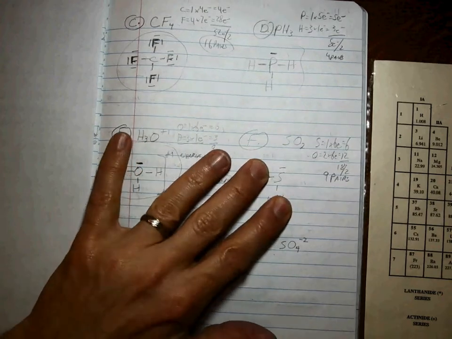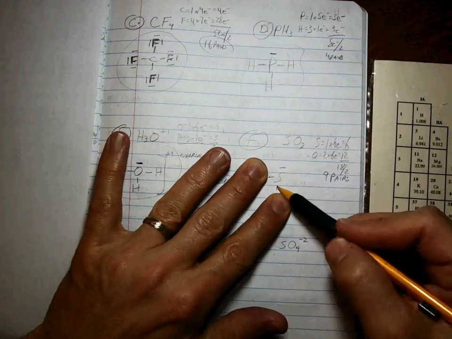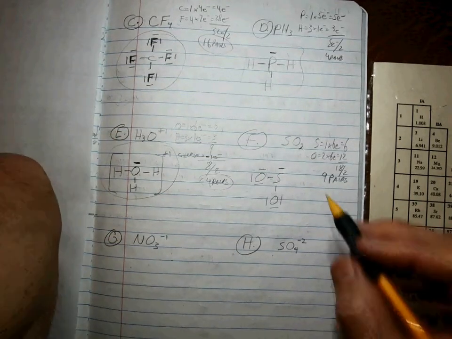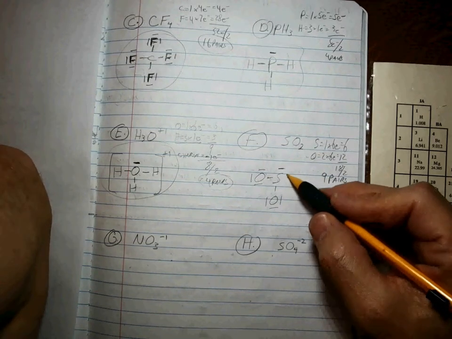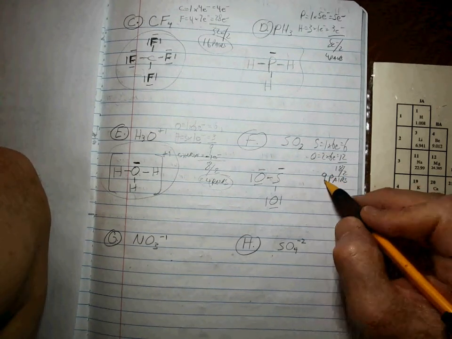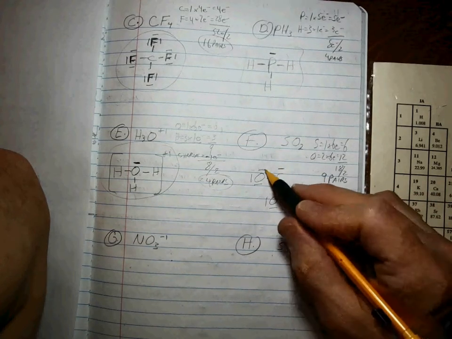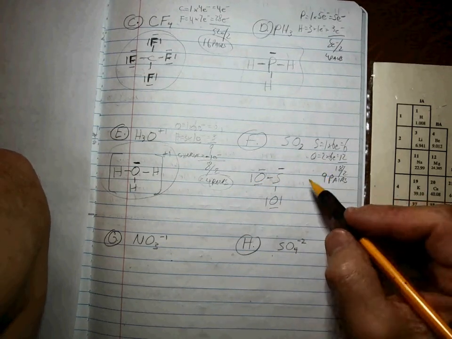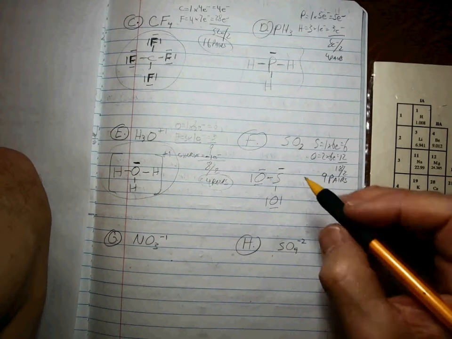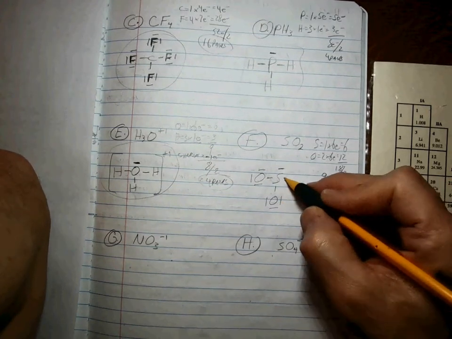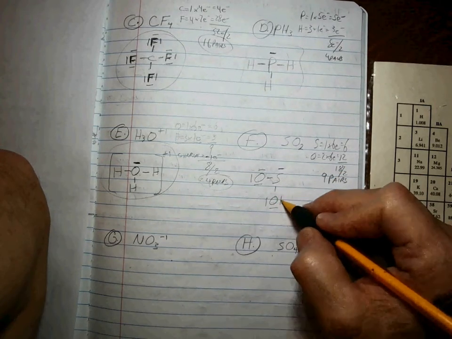What about that central sulfur? It feels like it owns 2, 4, 6. Sulfur isn't happy. We have to do something about that. What are we going to do? Well, you can't add an extra pair because then there's 9. Look, we've got 1, 2, 3, 4, 5, 6, 7, 8, 9. We've used them all up. So we have to rearrange these in order to make everybody happy. And you can't just take one from here and stick it over here because then this oxygen will only have 2, 4, 6.